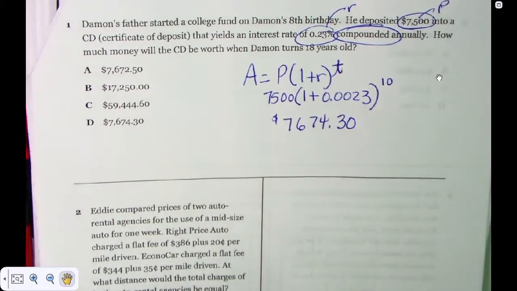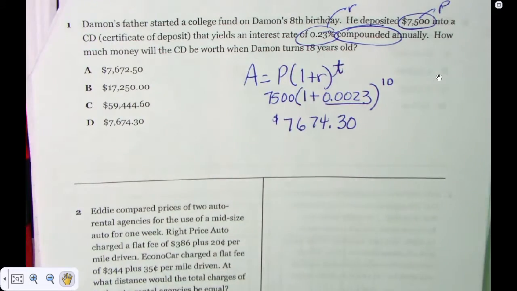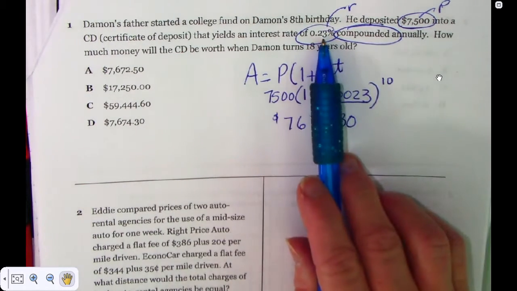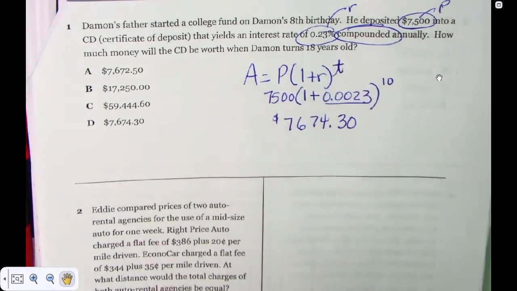Exactly as is. Now remember I told you that the rate is where you were going to miss it if you didn't move the decimal back 2 times. I've had people say, well, it's already a decimal. No, it's a percent. It's a percent. So you have to move the decimal back 2 times regardless.